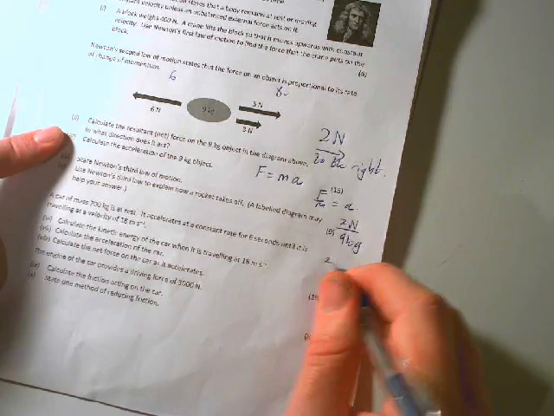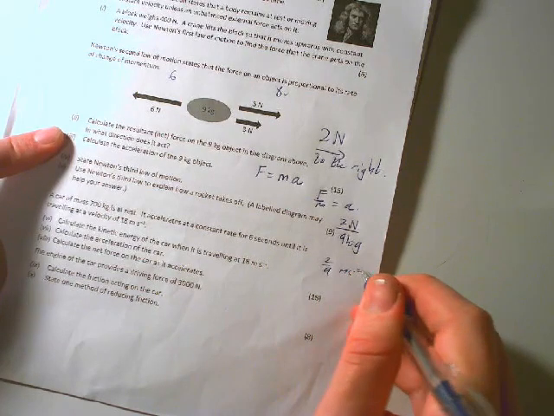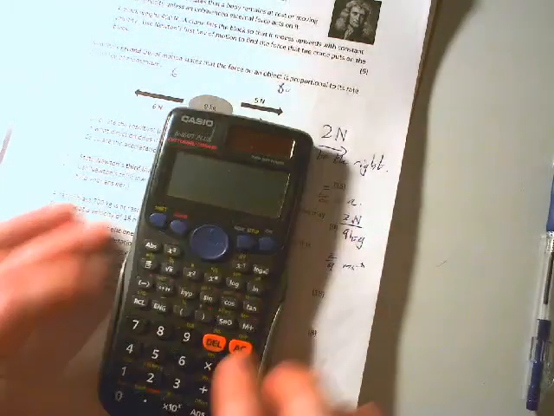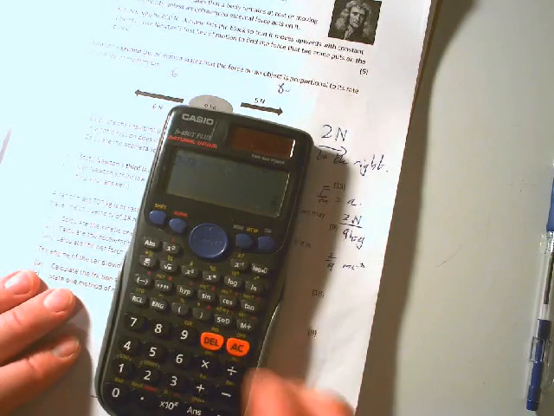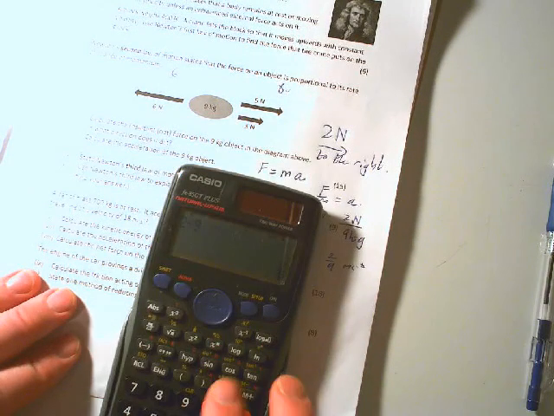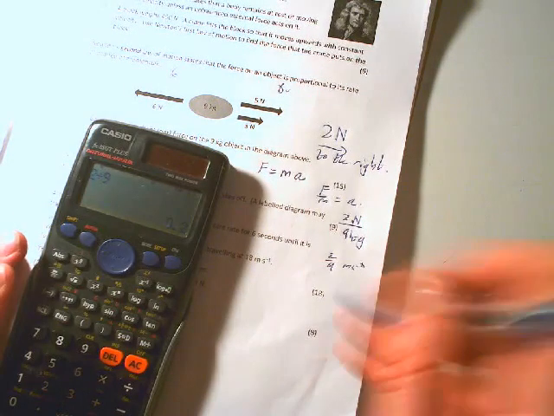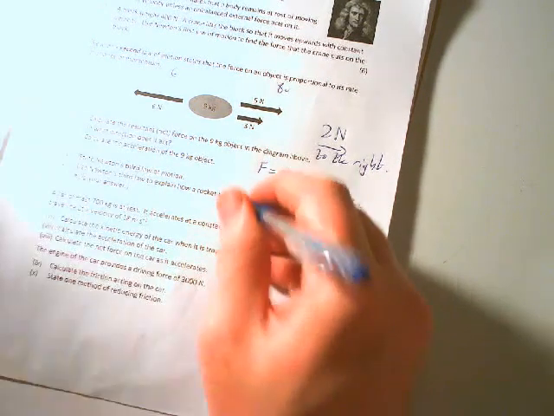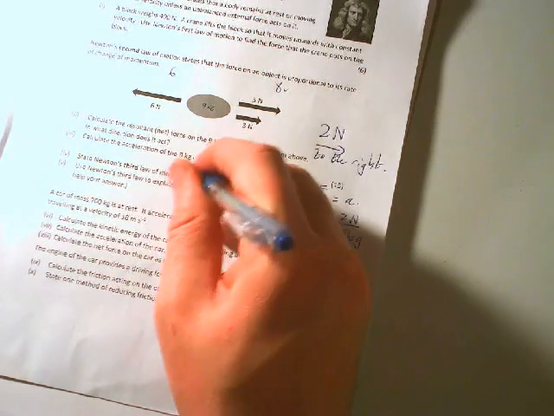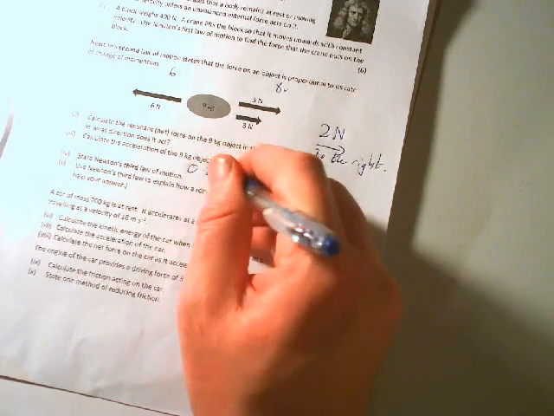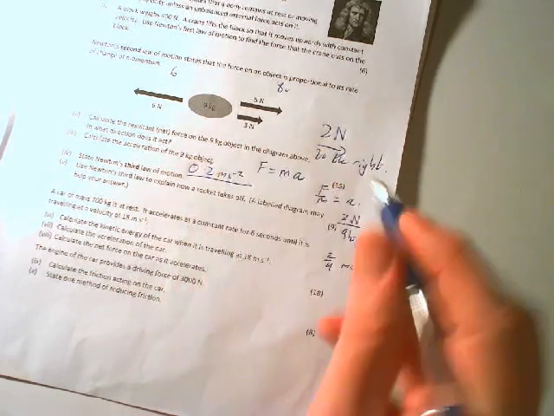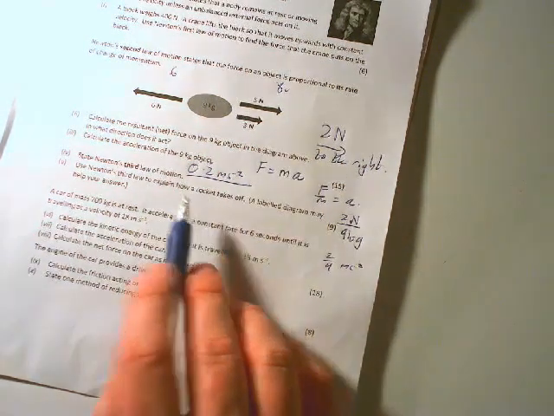So the acceleration is going to be 2 over 9 meters per second squared. Here's me being lazy. Do it. 2 divided by 9 equals. So your calculator will leave it as a fraction. Press the S-D button there, and it is 0.2 recurring. So 0.2 recurring meters per second squared. Make sure you include the unit or throw away marks.